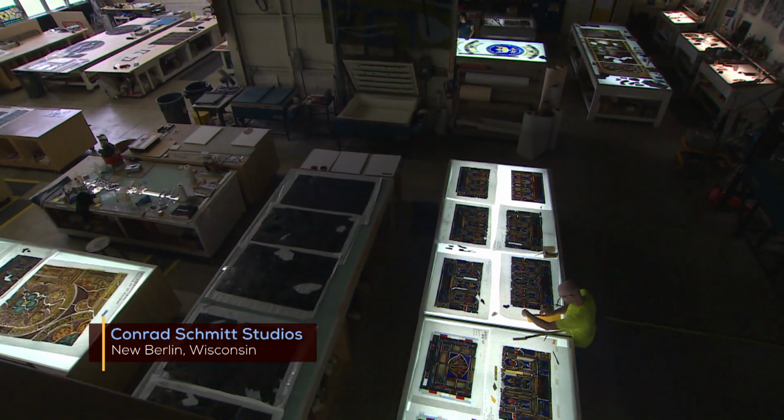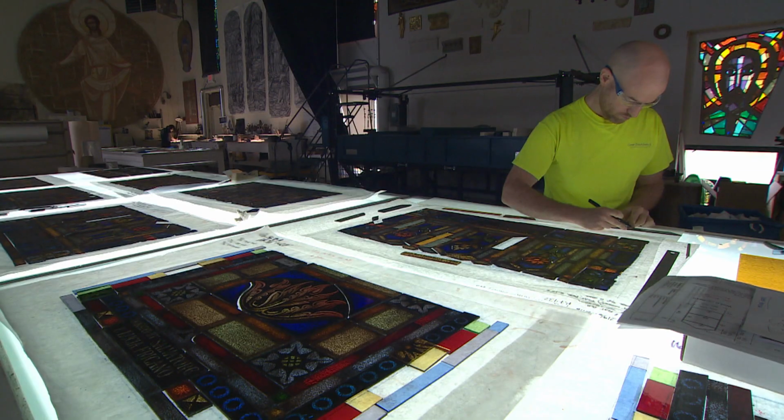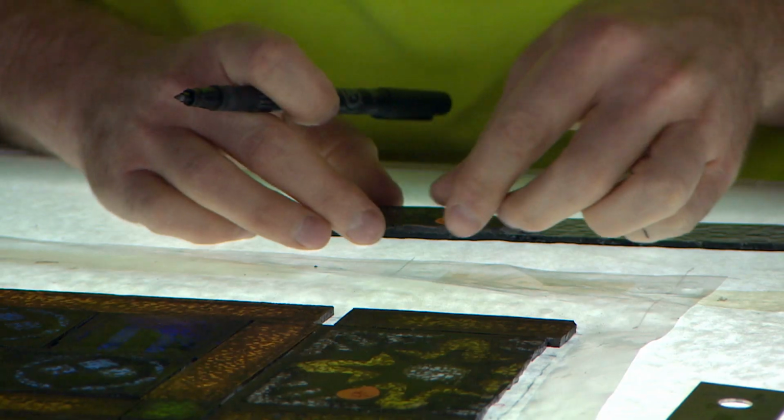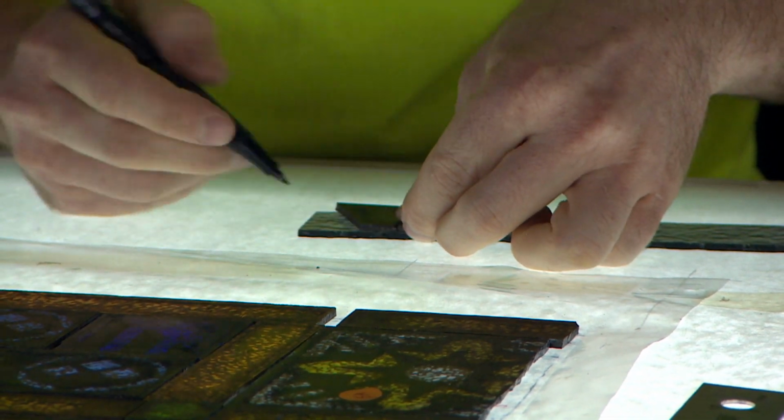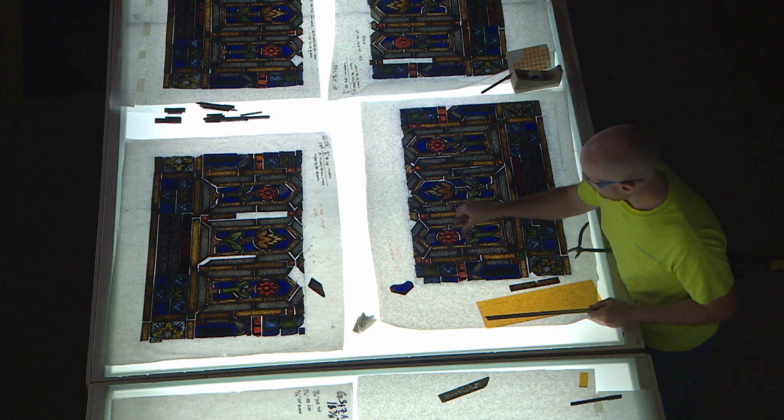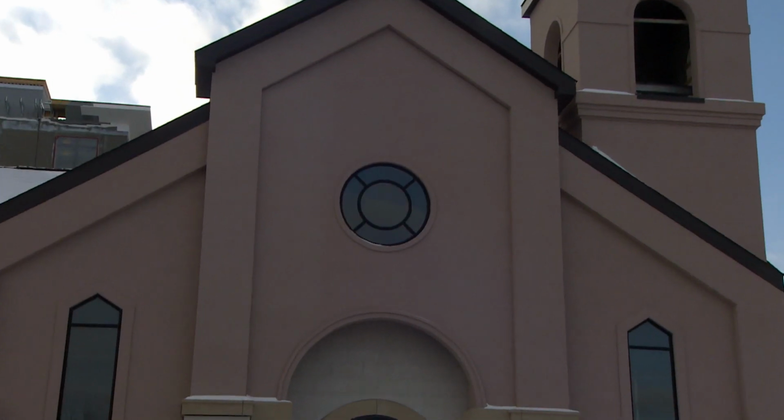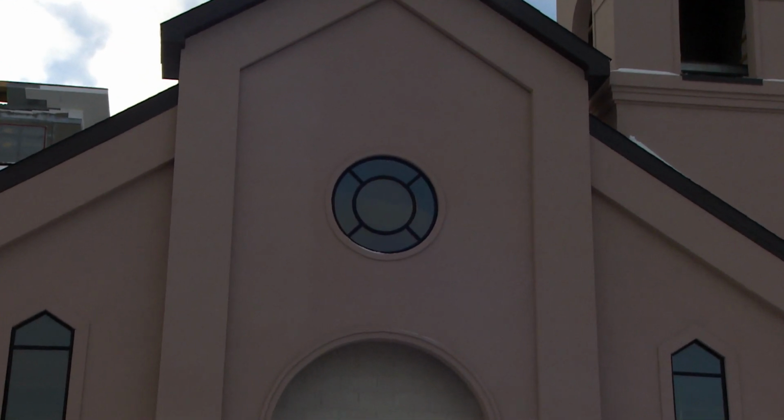So at St. Rita's, much of the work that we're doing is restoration work. We're taking their original windows and either putting them back if they're in great condition, or the ones that need to be reworked, they're being restored and going back in. But there's one place where we're doing something different, and that's a new window, the rose window.